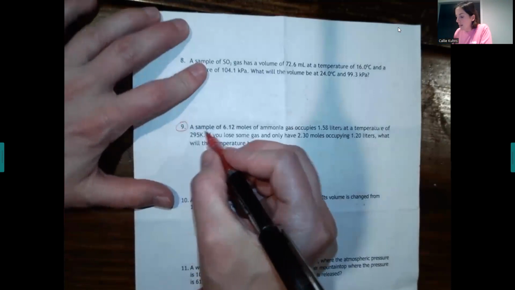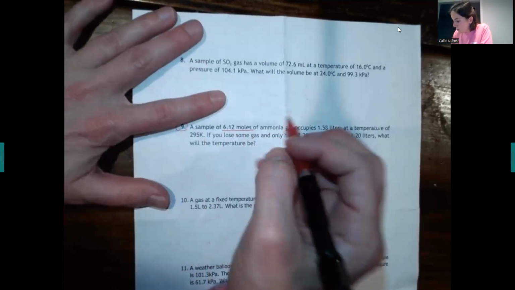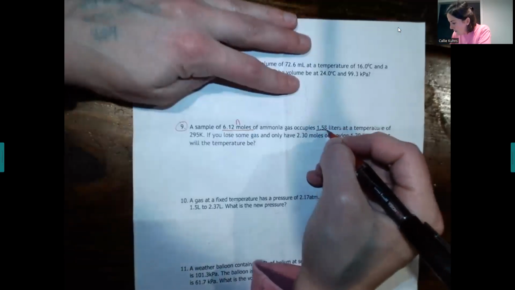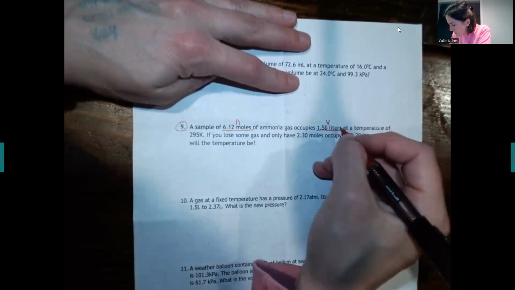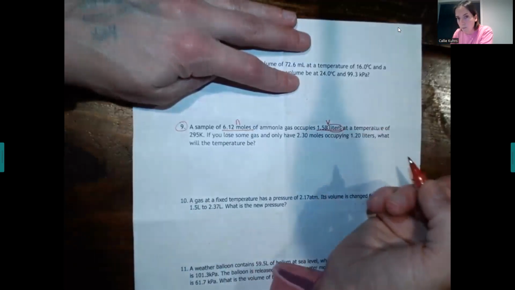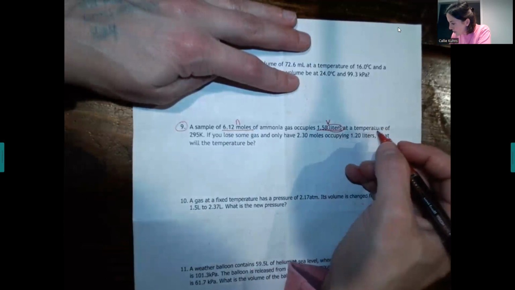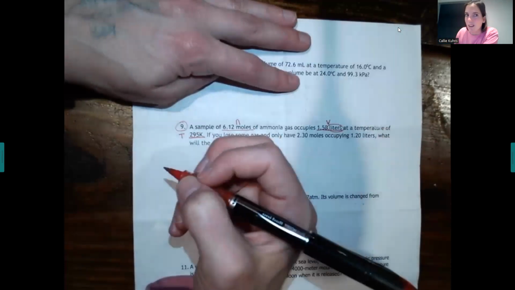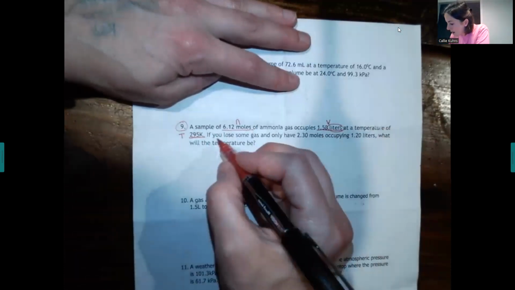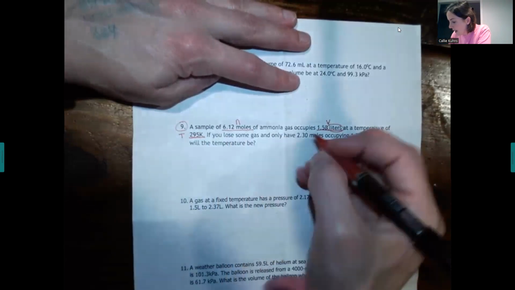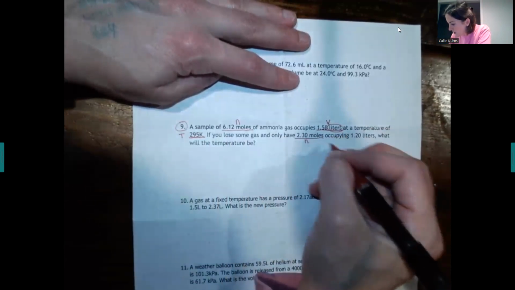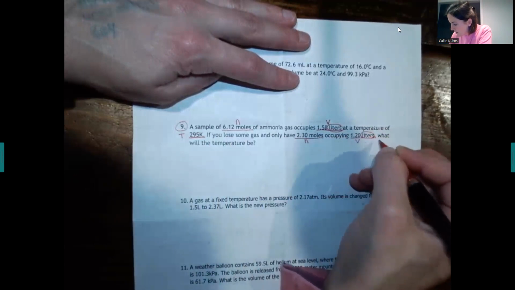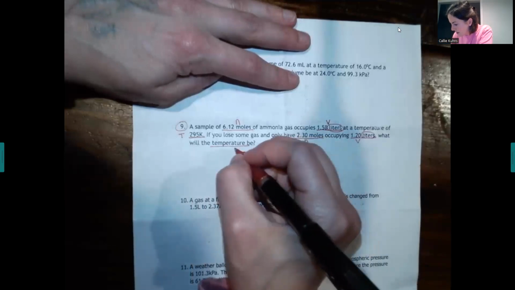All right, number 9, a sample of 6.12 moles of ammonia gas, so moles is in, occupies 1.58 liters. Well, anytime we see liters, we know it's talking about volume, at a temperature of 295 Kelvin. Hey, this is already in Kelvin, so we don't have to add anything. All right. If you lose some gas and only have 2.3 moles, occupying 1.20 liters, what will the temperature be?